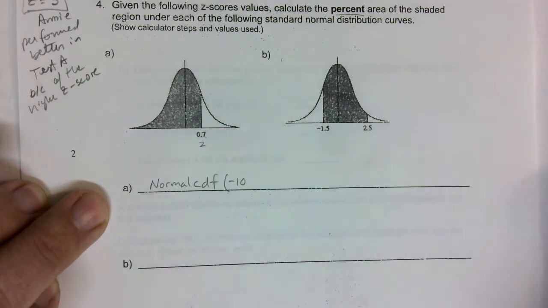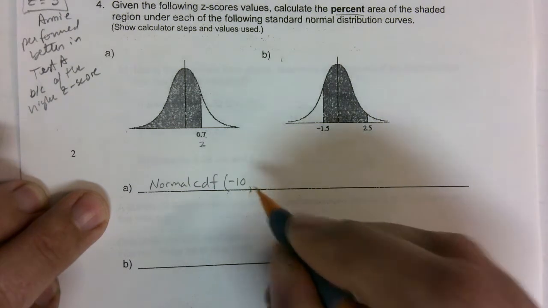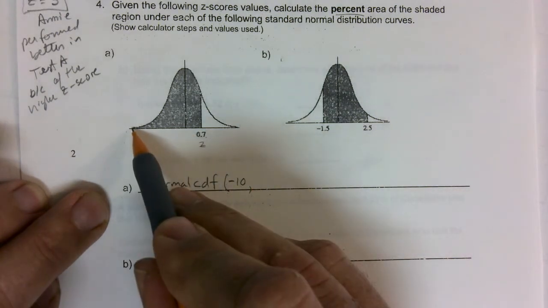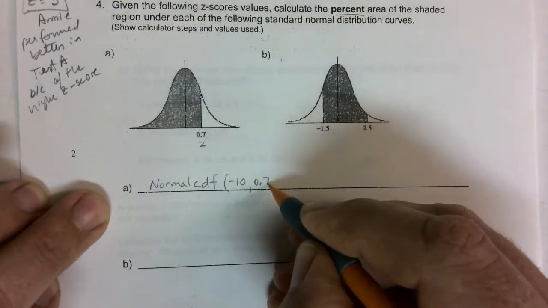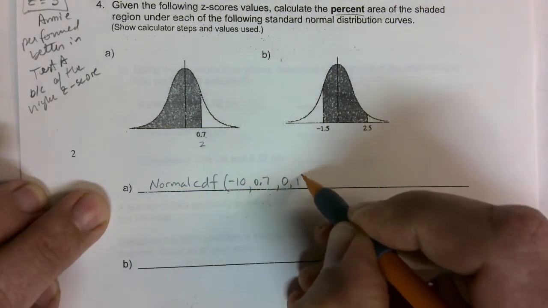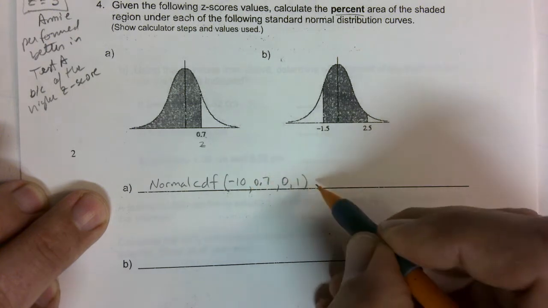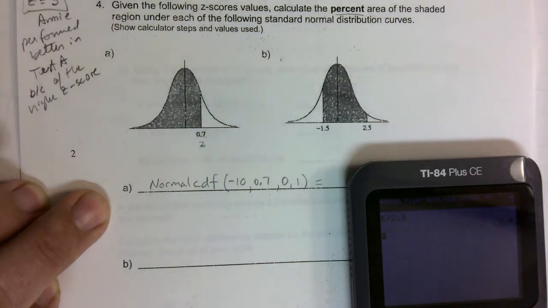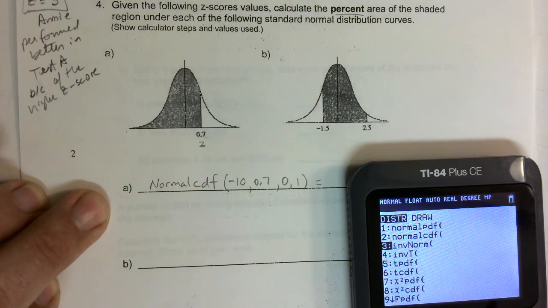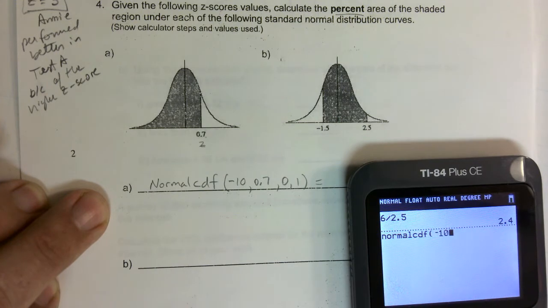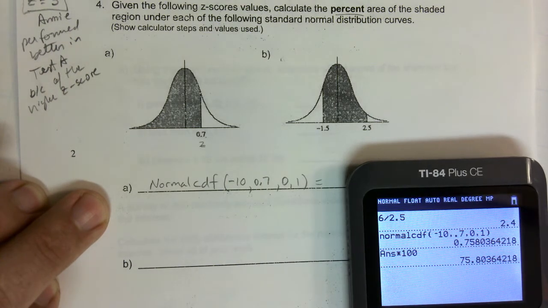If you use negative 10 in this case, it's just fine, because the lowest z-score is -4, and anything way down is just gravy. So I'm going to use normal CDF, and that will give me a decimal. Second vars, normal CDF, -10, 0.7, 0.1, and that's times 100. That's 75.80%.